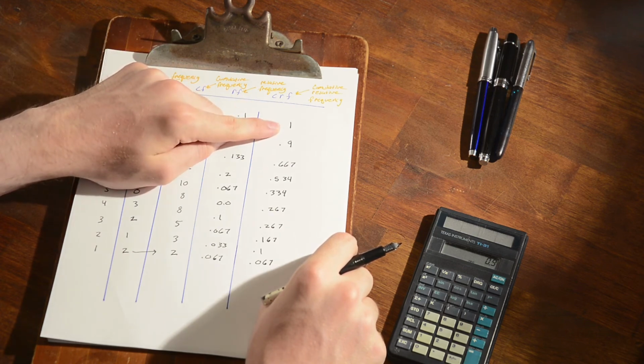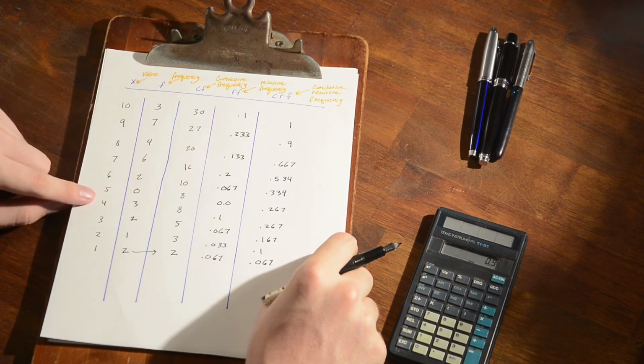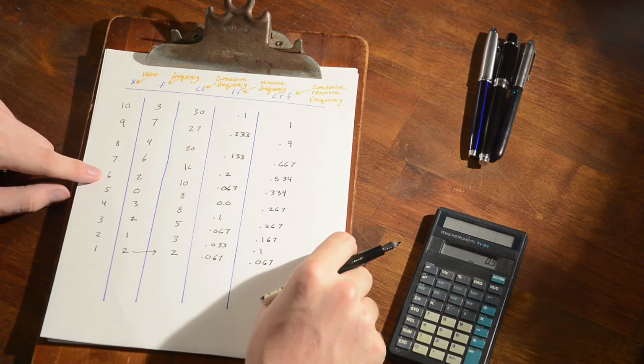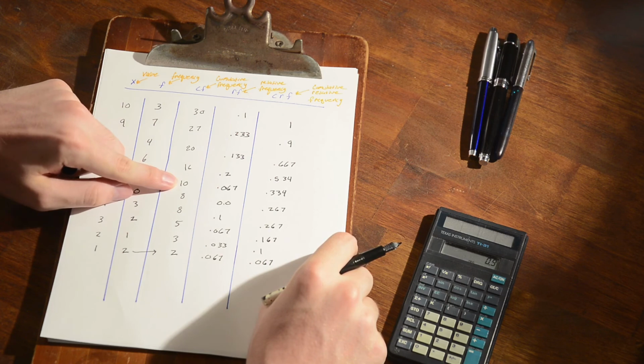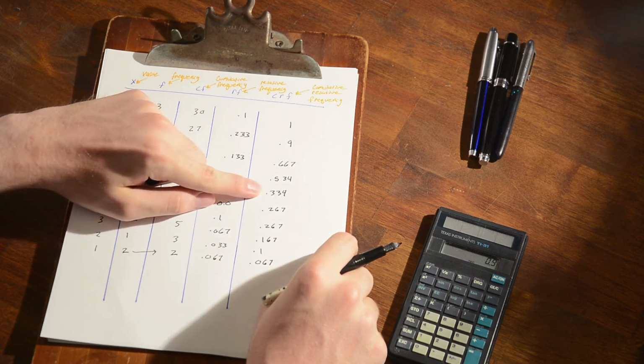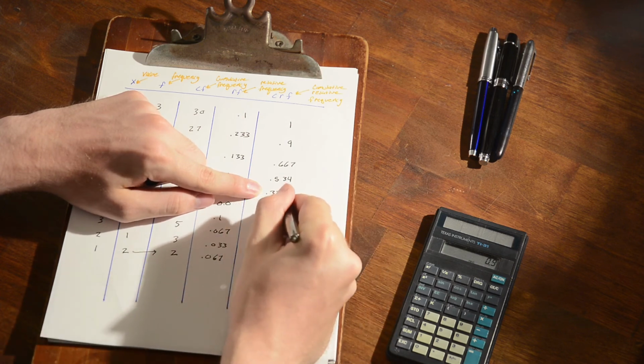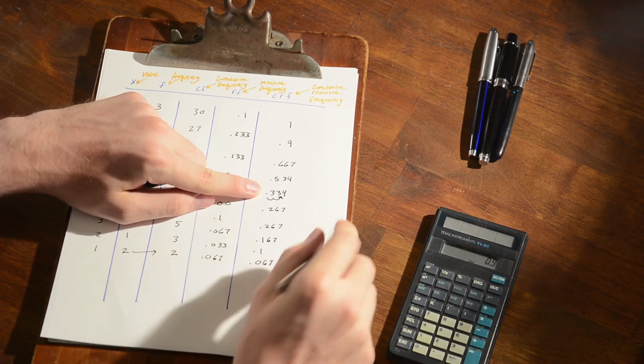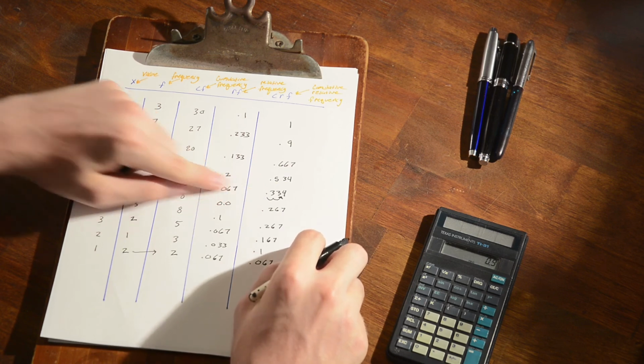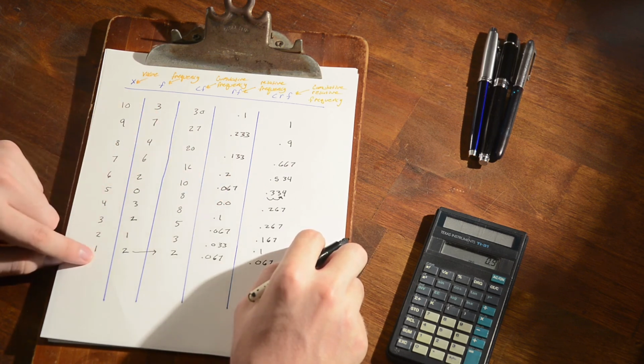Just like if we came down here and we said 6, the scores that were equal to or less than 6 are 10, and cumulatively they account for 0.334 of the total values. Or if we converted this into a percentage, like we could do, about 33% of all our values were equal to or less than 6.